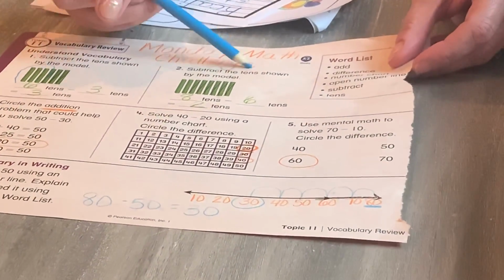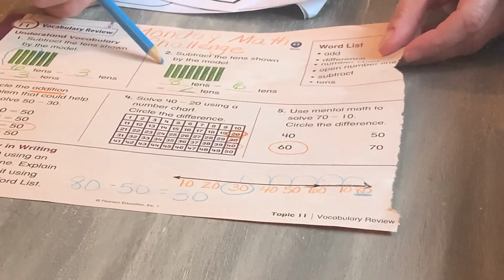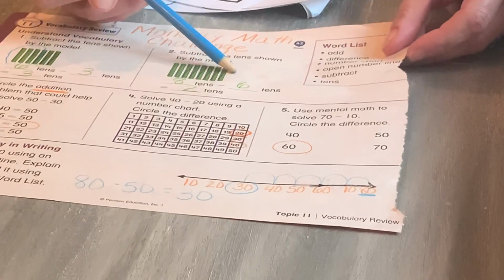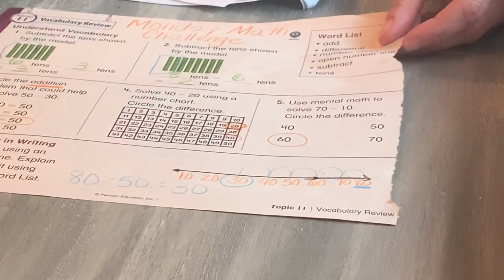Subtract the tens shown by the model again. All right, so we start with 8 tens. This time we took 6 tens away, and that meant there was 2 tens left. So these first 2 were left.